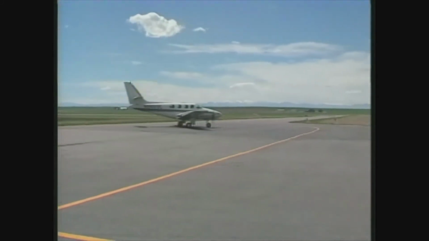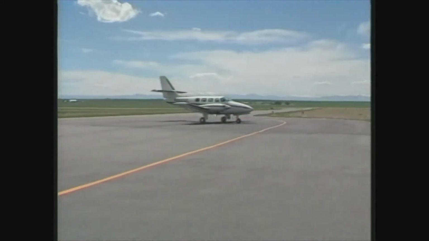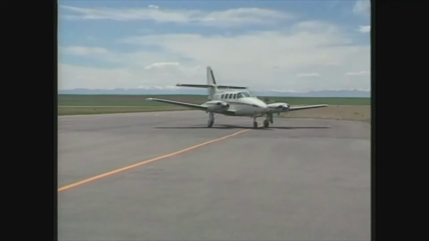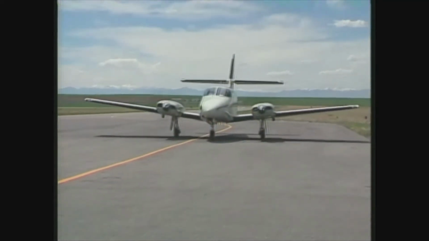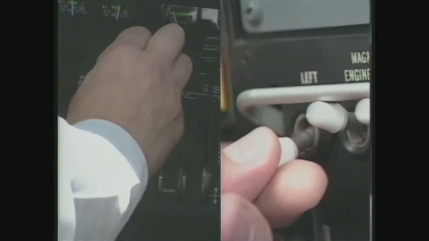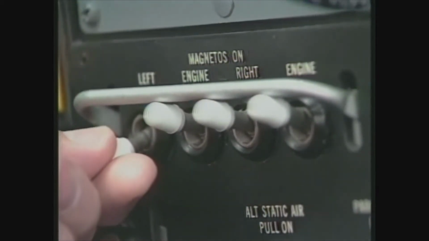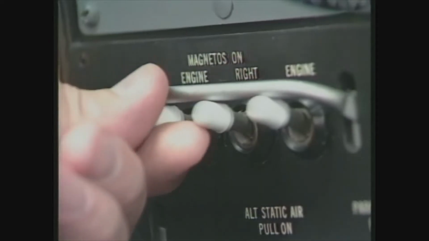Your pre-takeoff check in a multi-engine airplane is similar to that for a complex single-engine aircraft. But with two engines, there are some special considerations. When power is increased for the engine systems check, both engines are run up together. The actual check of the systems, however, is done on each engine separately.